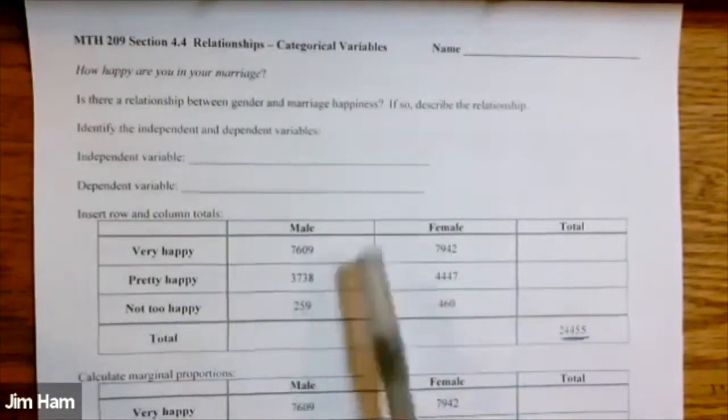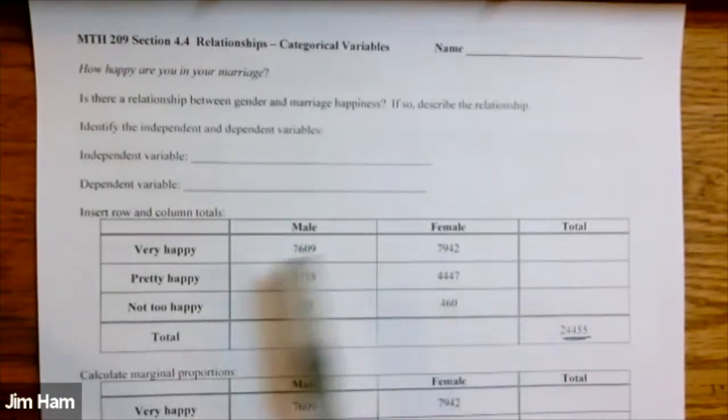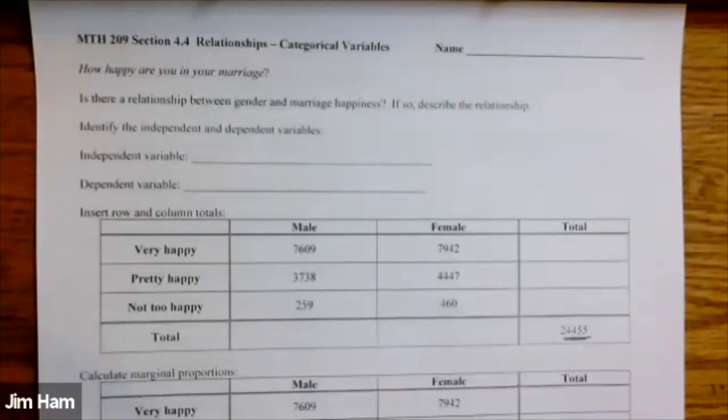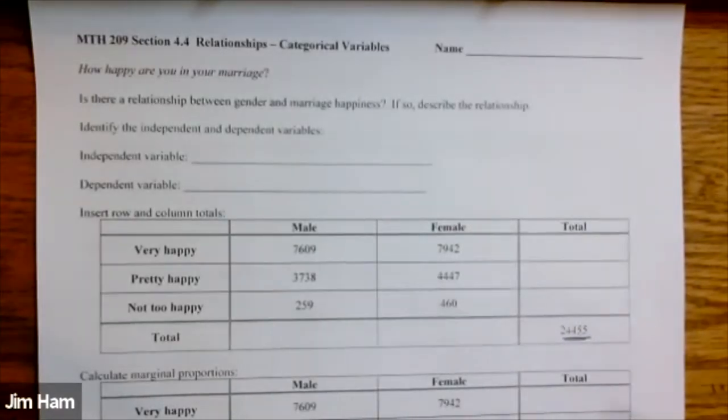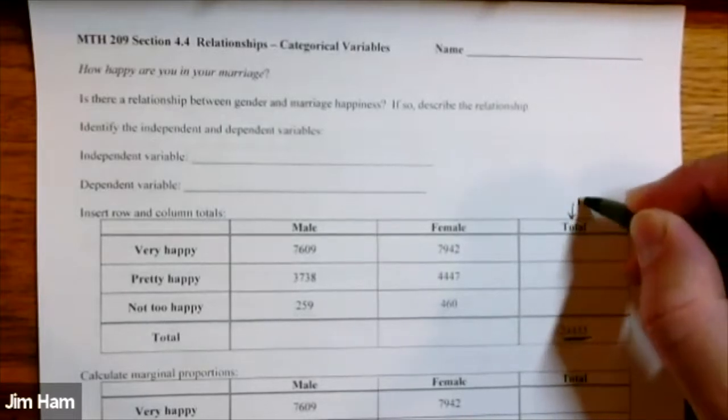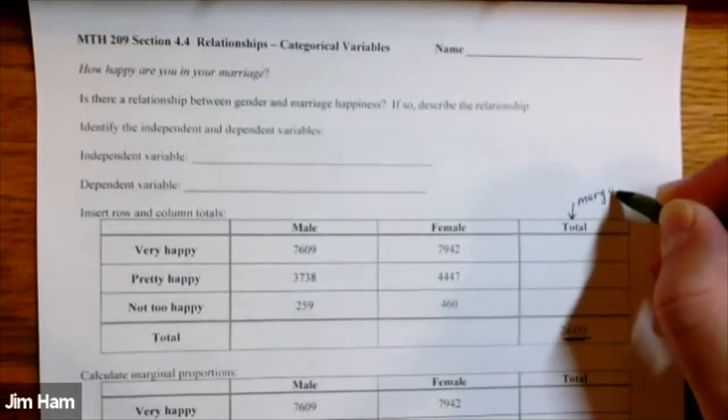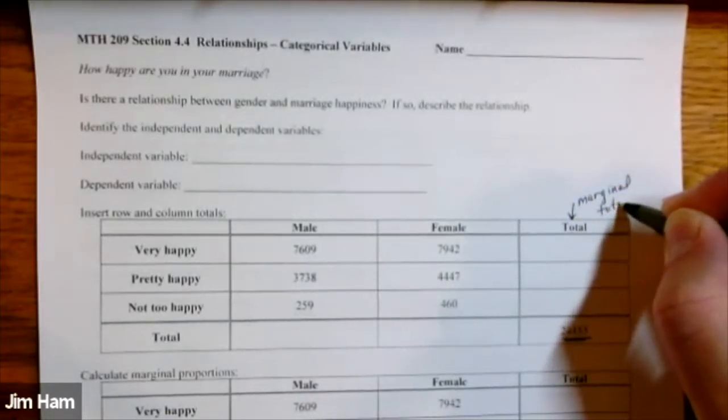I'm going to show you how to calculate conditional proportions so that you can decide which group is happier. The first thing you have to do is calculate these totals. They're in the margin, so it's a marginal total.